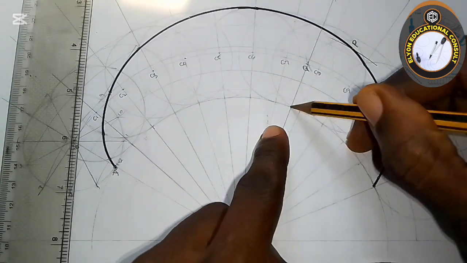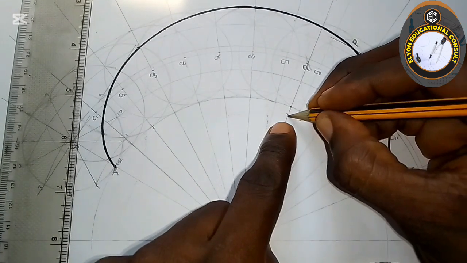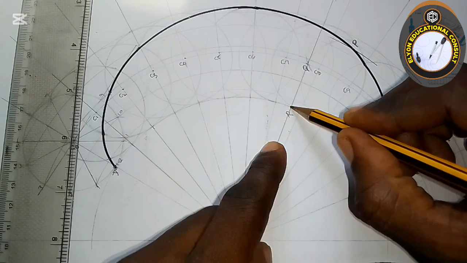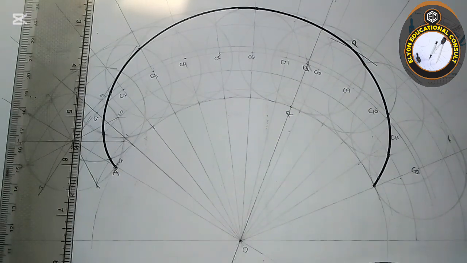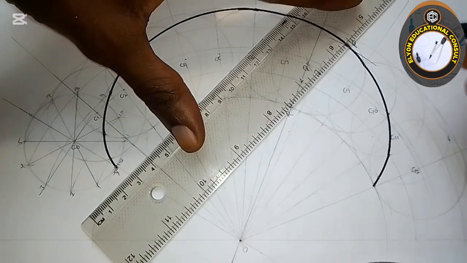Let's call this point R. So I'm going to be drawing a line from R to pass through P, which is going to be the normal. Because we are told in the question to draw the normal, I'm going to tick that out.